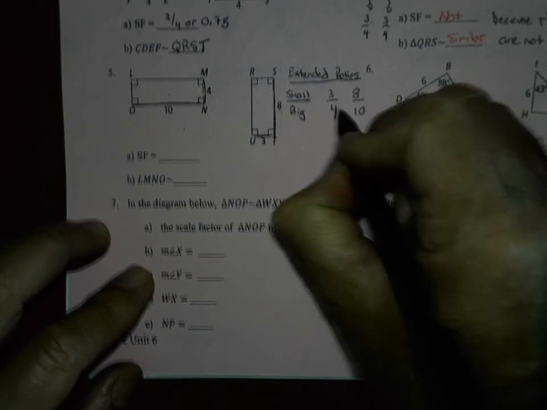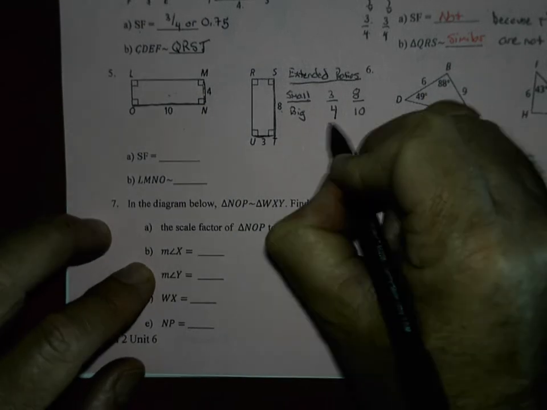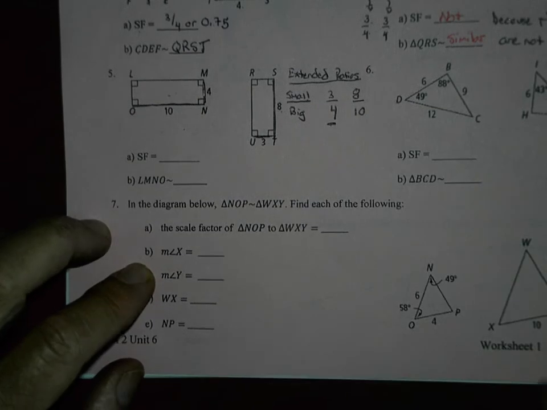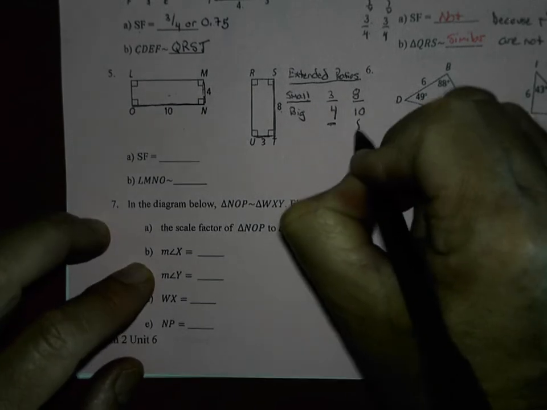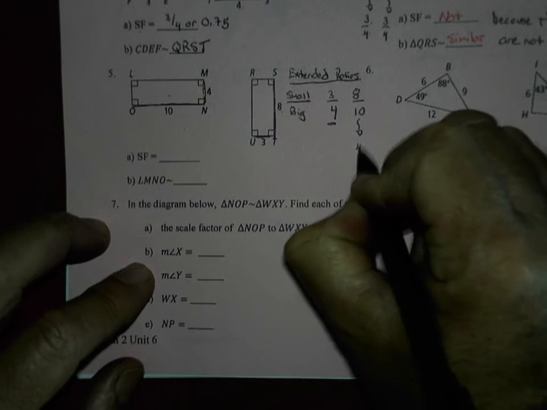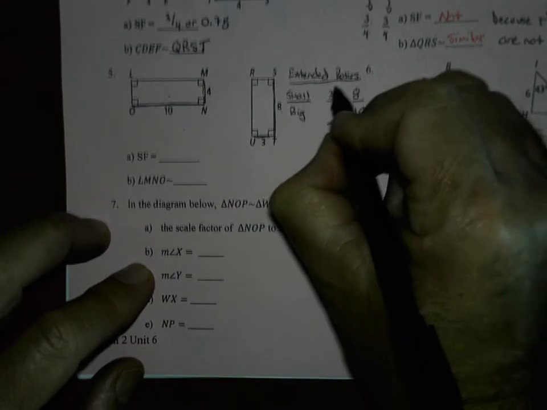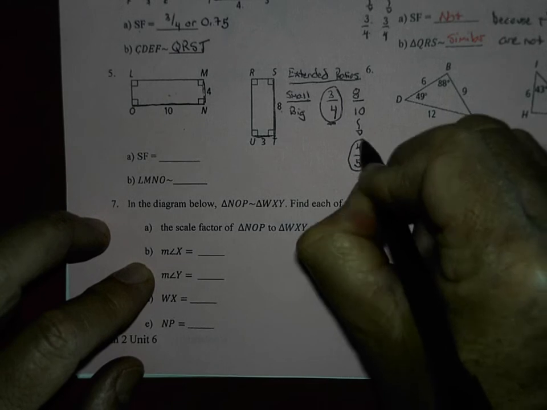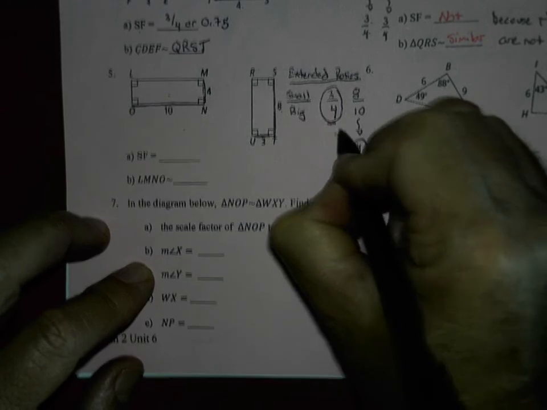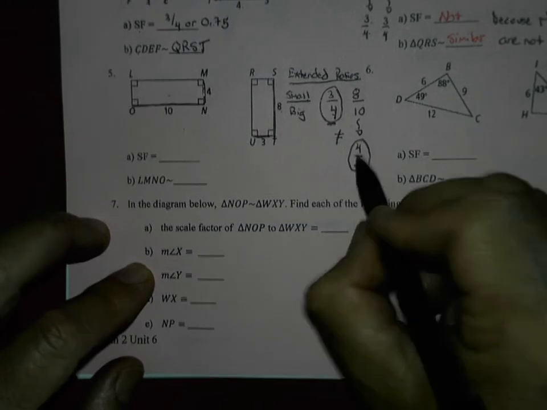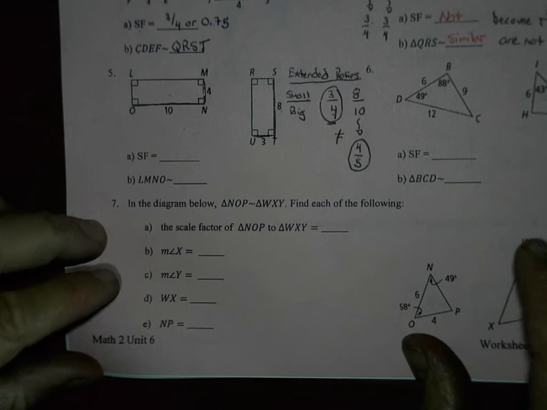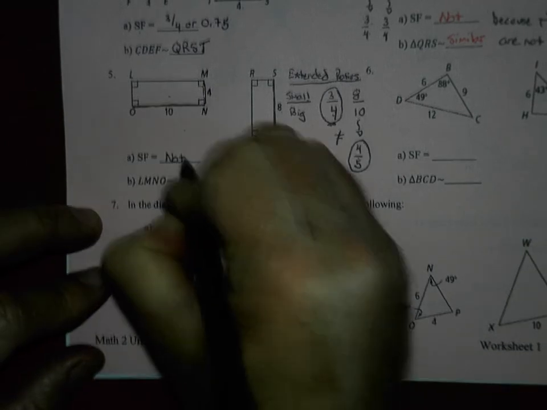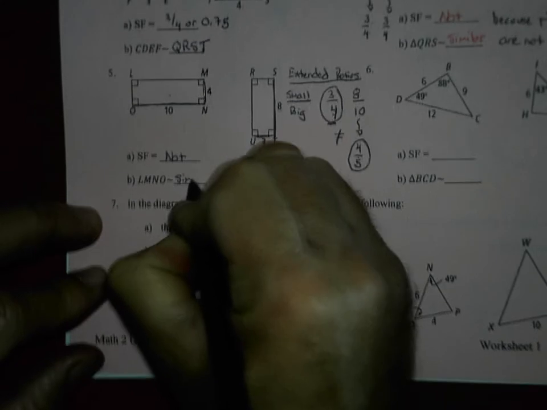So the first thing I have to determine is, are these equal? Well, 3 over 4 cannot be reduced, so that stays 3 over 4. 8 over 10, we could reduce down to 4 over 5. So notice, one extended ratio is 3 over 4. The other one is 4 over 5. Well, those are not equal. So since the extended ratios are not equal, that means number 5, those two rectangles, are not similar.